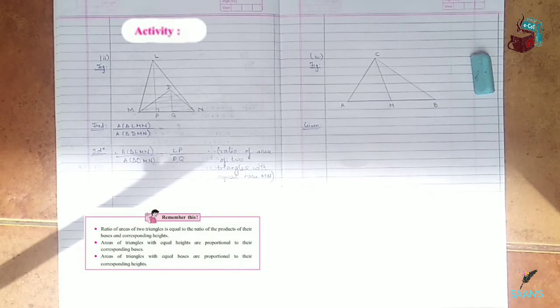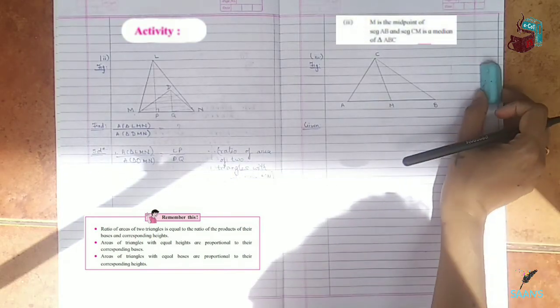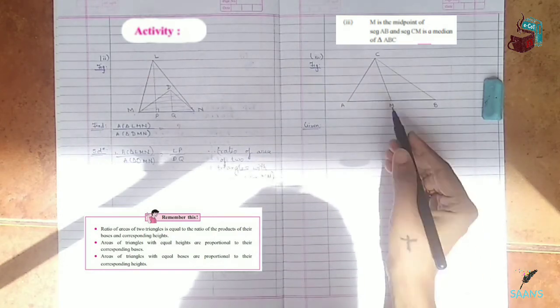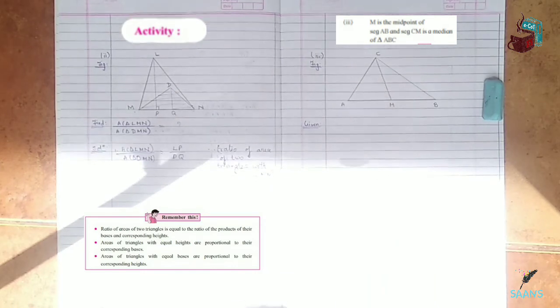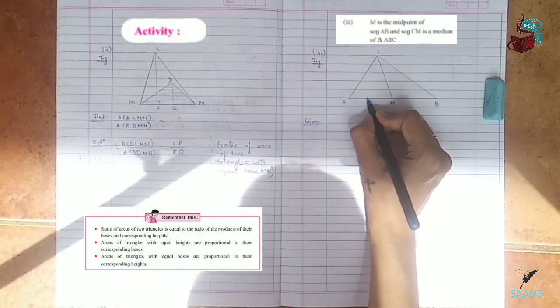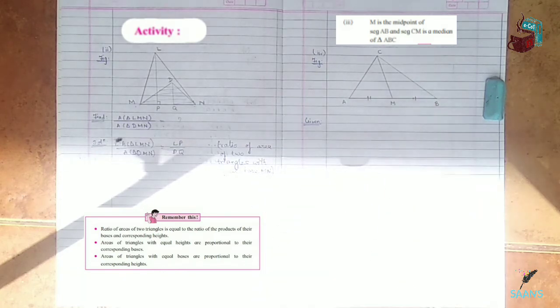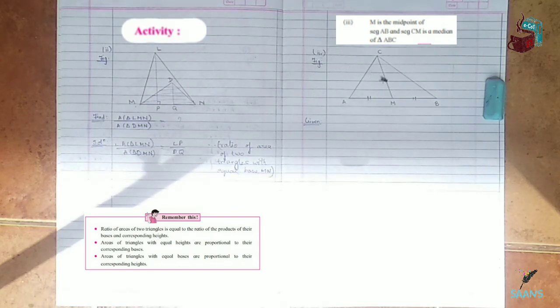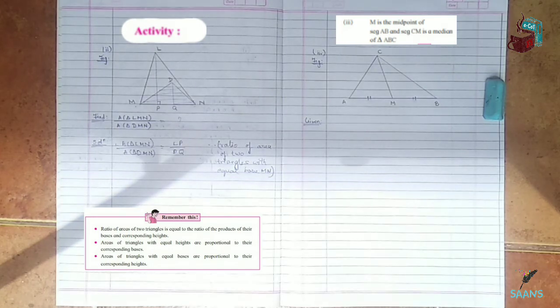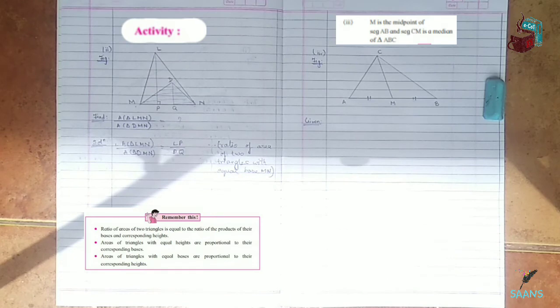Now in this, it is clearly given. This is a very important sum again. These kind of sums are always asked. They are giving you that M is the midpoint. I'm sorry about the glare. So M is the midpoint, so this will be equal to this. I think you already know that midpoint is indicated by these two lines. So M is the midpoint, means AM is equal to MB, and it is with the same height. And we have to find area of triangle CAM and area of triangle CMB.